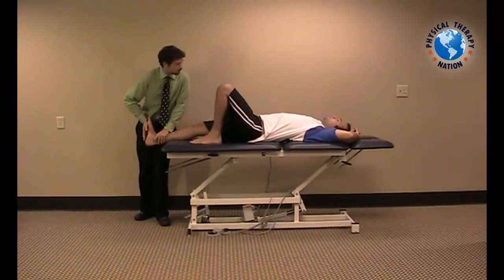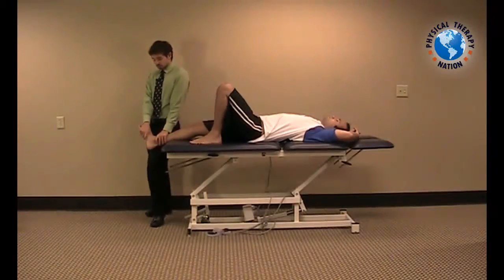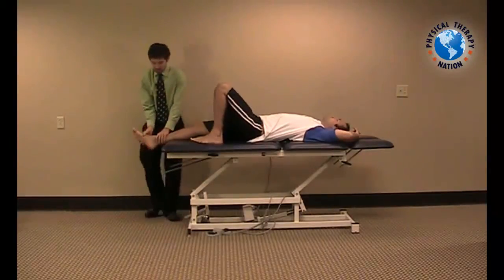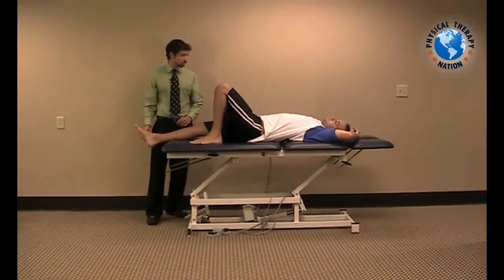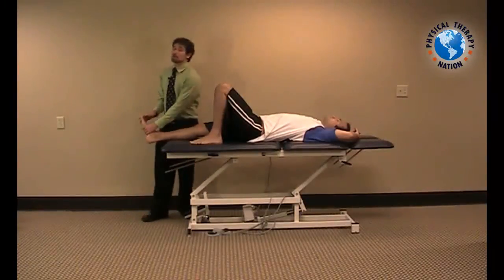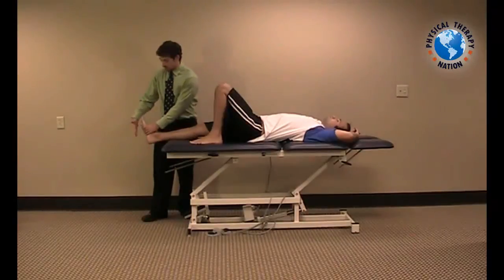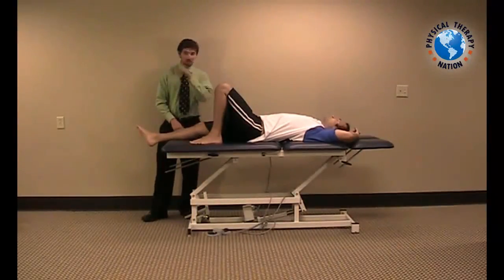Any pain there? Nope. We can also go into eversion here, stressing the medial deltoid ligaments. Any pain? Nope. And inversion, stressing the lateral ligaments, like the CFL and the ATFL. Still no pain? That's correct. No pain. So let's check out the passive motion. So we're going to do flexion of the toes and extension of the toes. Any pain there? Still good.